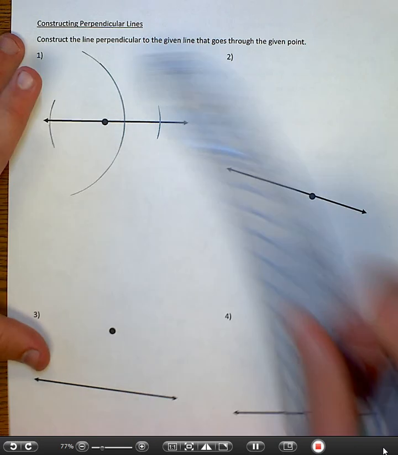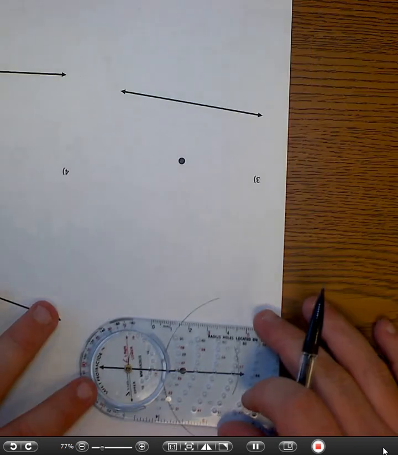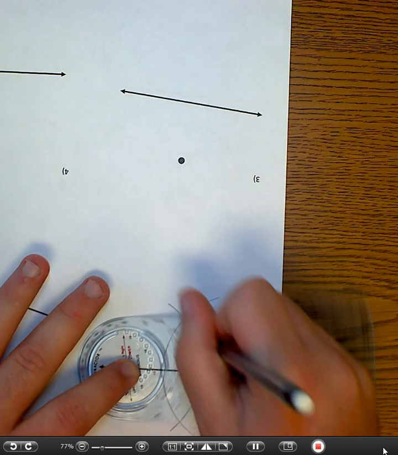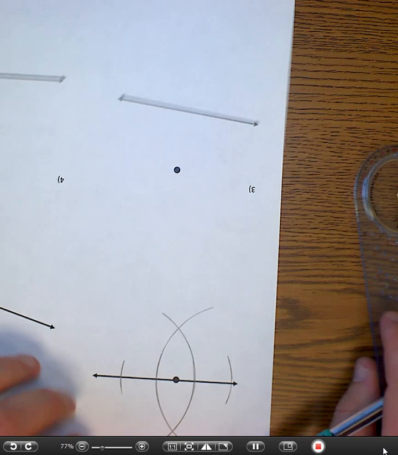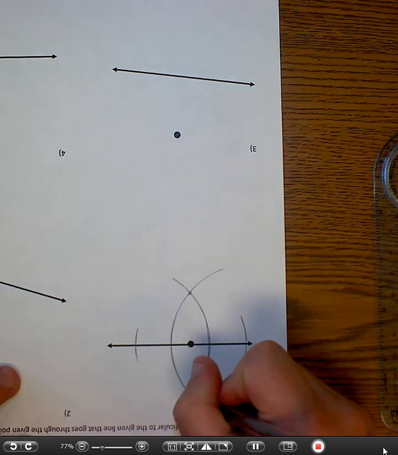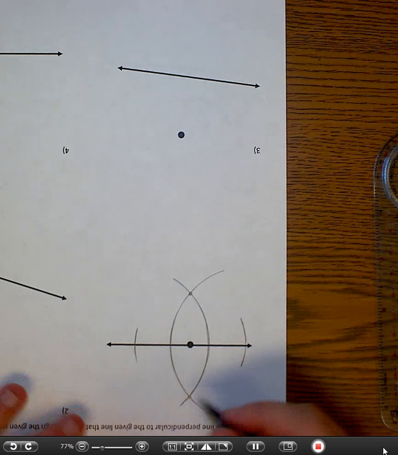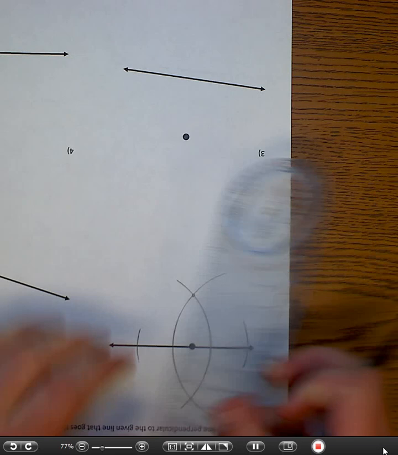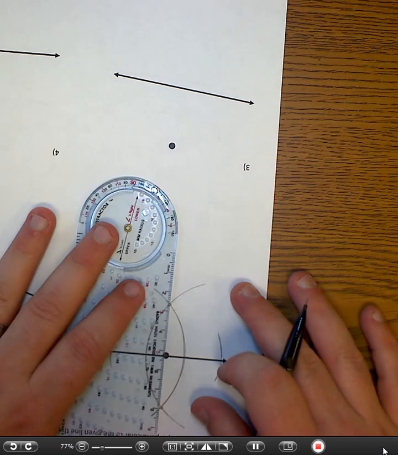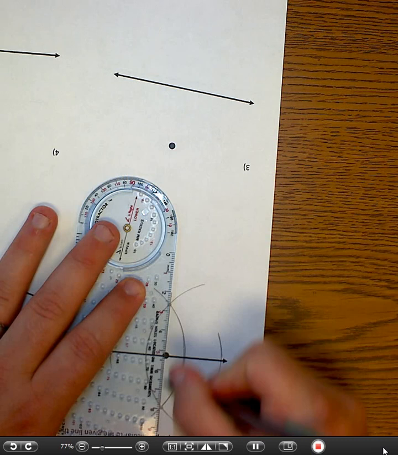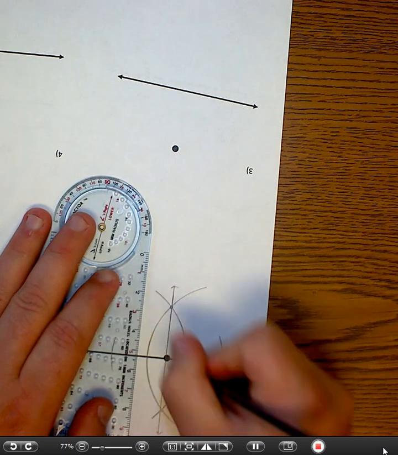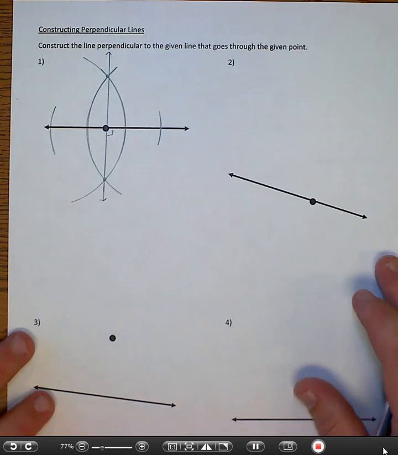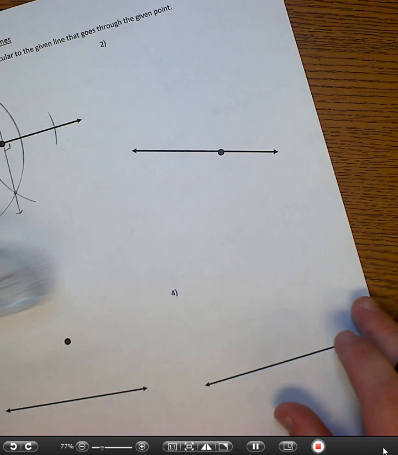And then I'm going to go over here and do the same thing using the same number, 40. And look what I just created. I just created the perpendicular bisector of this segment, but I made it so that the middle was my point. So there's my perpendicular line that goes through that point. Okay? So, doing another one. If you felt good about that, jump down to the next one.